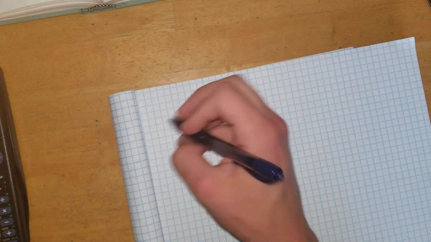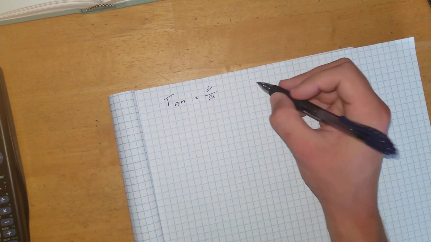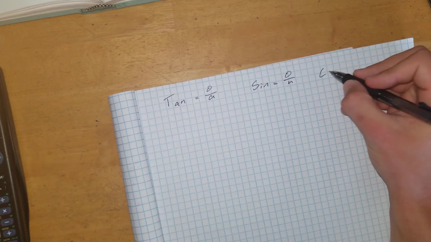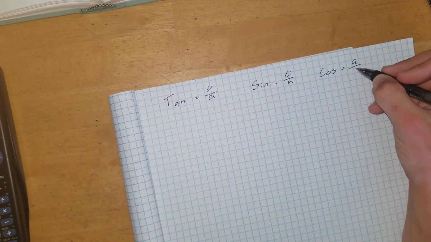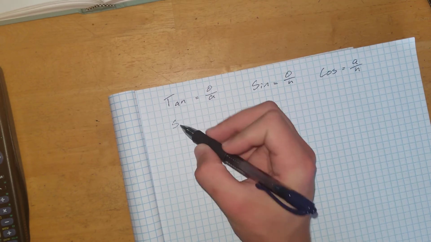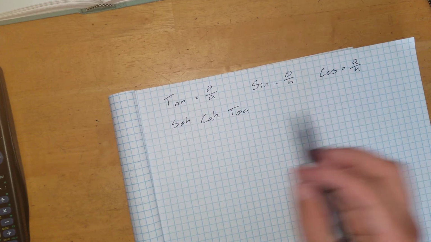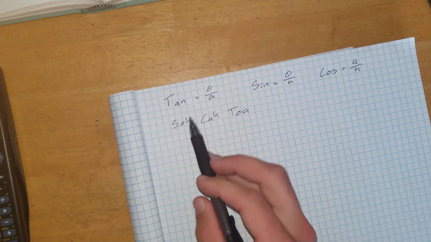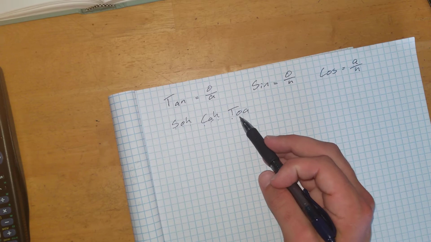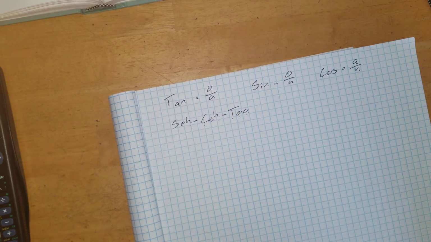Sine, cosine, and tangent. So tangent is the ratio of opposite over adjacent. Sine is opposite over hypotenuse. And cosine is adjacent over hypotenuse. So the way I remember this is you have the ratio: sine opposite over hypotenuse, cosine adjacent over hypotenuse, tangent opposite over adjacent. SOHCAHTOA. I'll hyphenate it for you there.